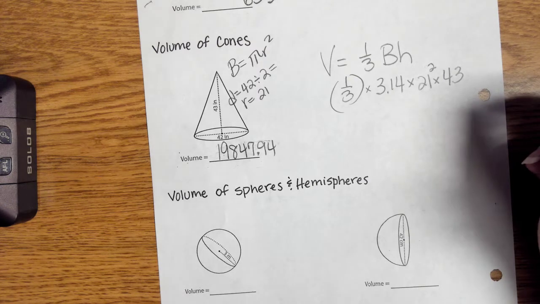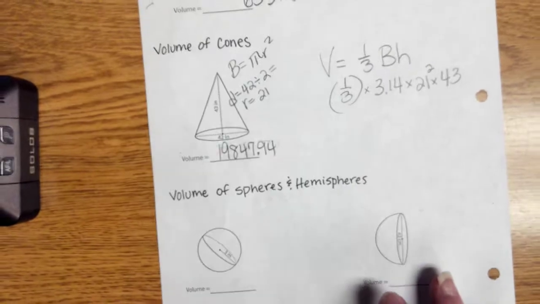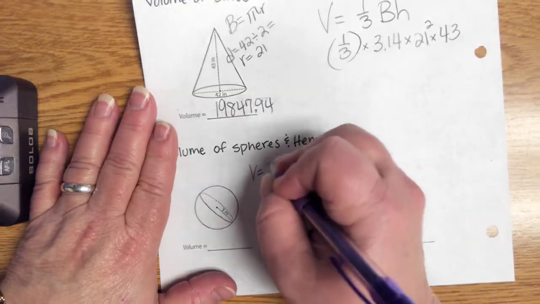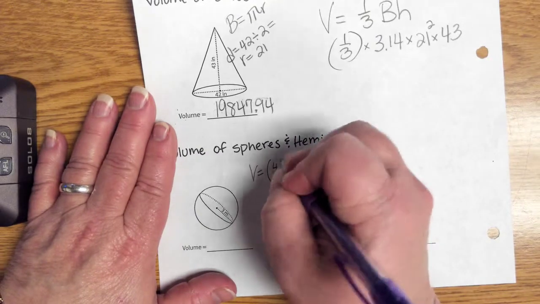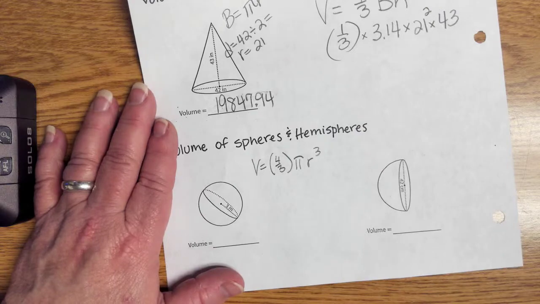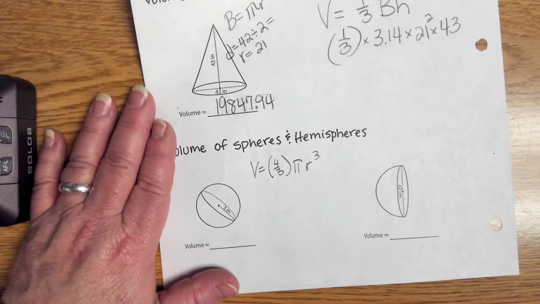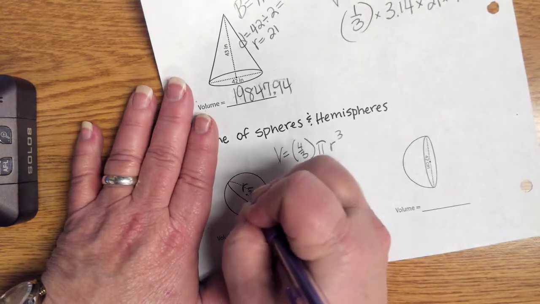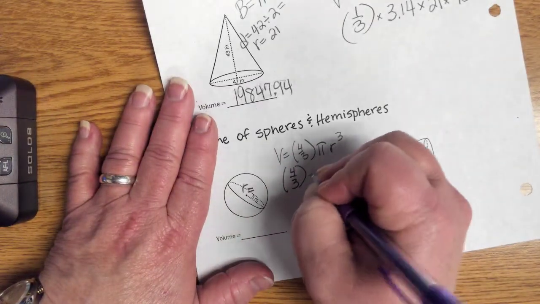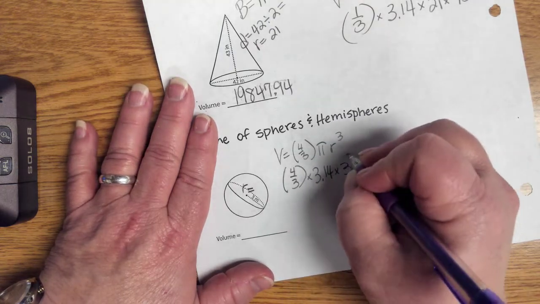All right, volume of spheres and hemispheres. What's your formula for the sphere? And that's something that you'll forget, cubed or squared, okay? So it looks like I have a radius here, don't I? Okay, so that's all I need. This is the easy one. Times 3.14 times 3 cubed.